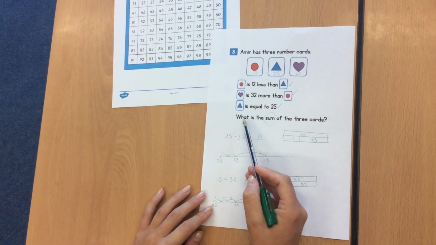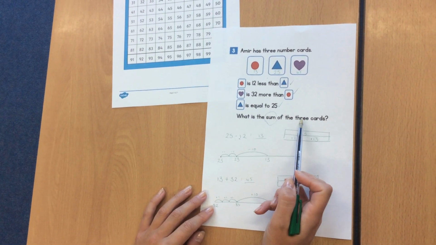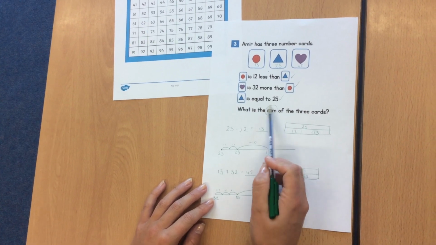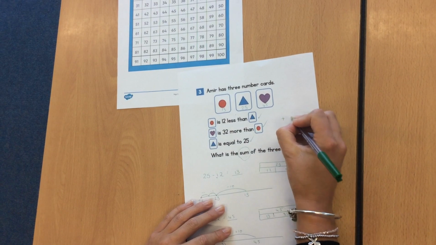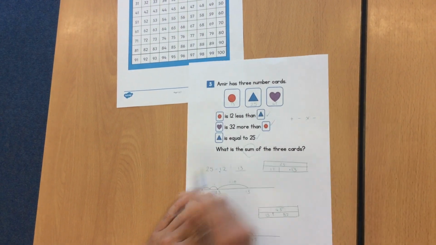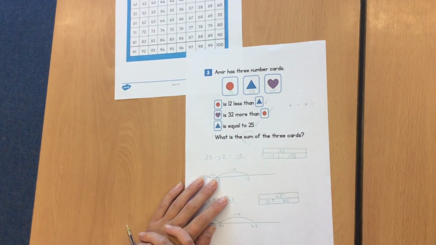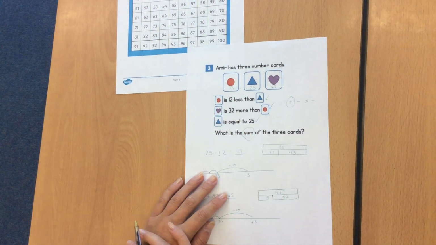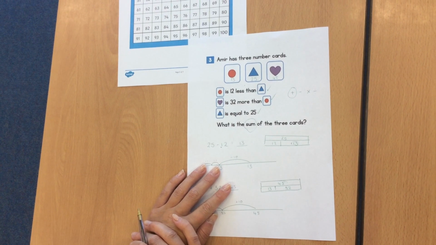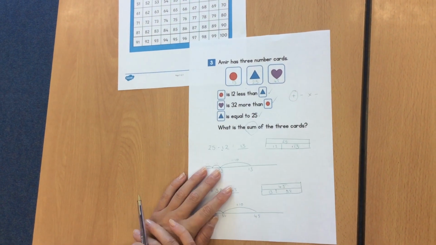But is that the end of my problem? No, because it then says, what is the sum of the 3 cards? Do we remember what that word sum means? What calculation have we got to do? Have we got to add, take away, multiply or divide? Big question. It's actually adding them together. So we've now got to add 13, 25 and 45.